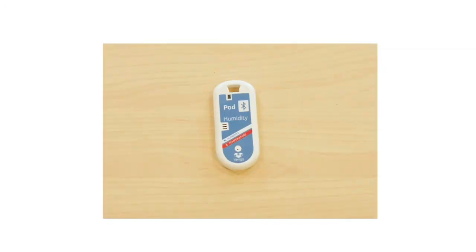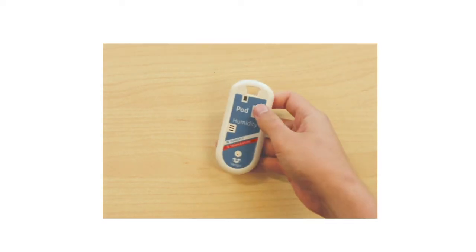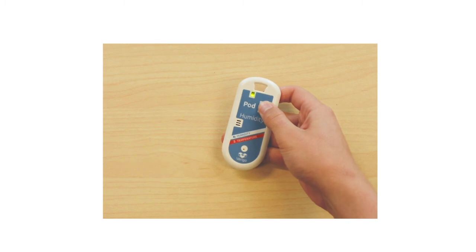It is now up to the user to activate their pod manually via button press when they are ready to start logging. When the time comes to activate, simply hold down the Bluetooth button for 5 seconds and release. A chime will ring, signifying that the pod has started logging.